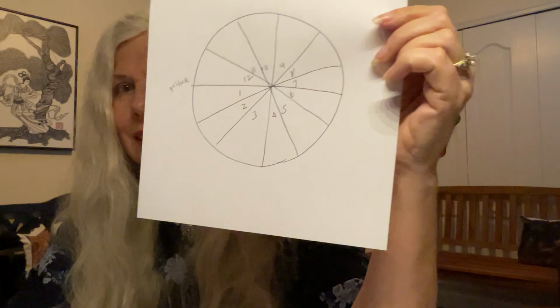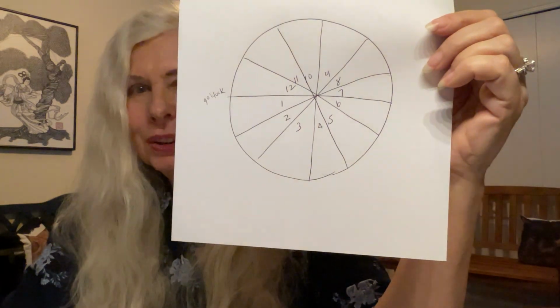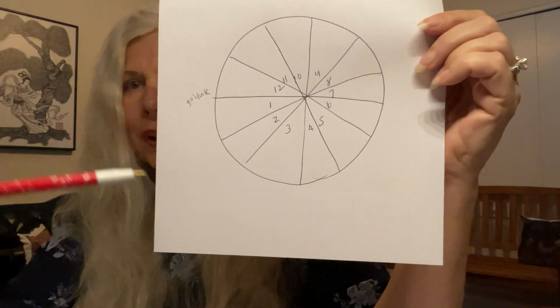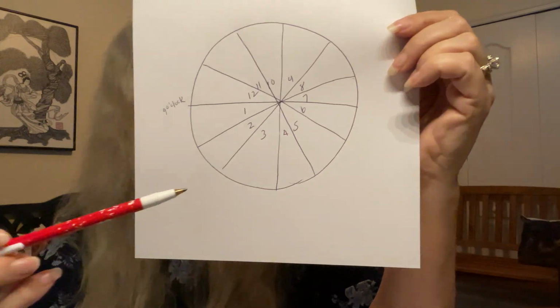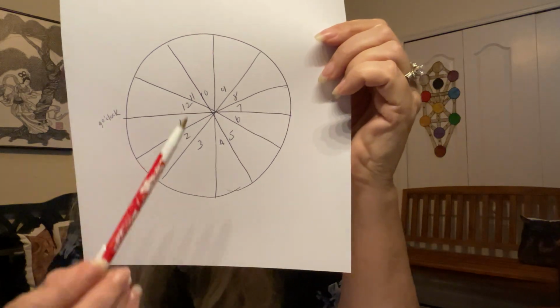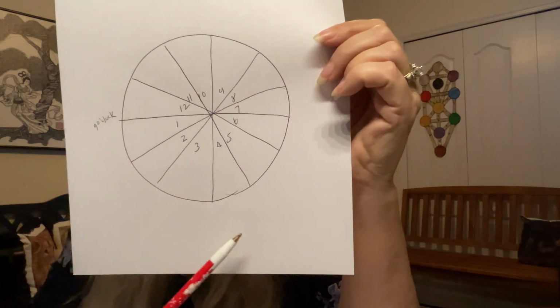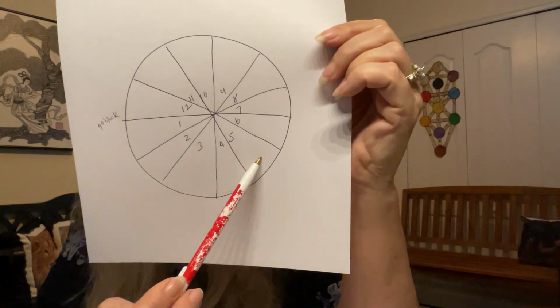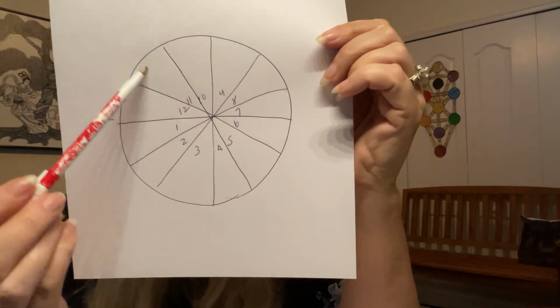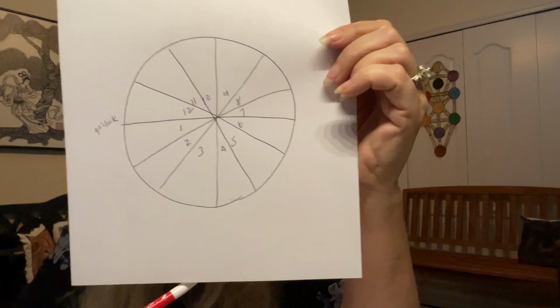So based on this, what I just told you is, if we're looking at the people in your client's life, the 4th house is mommy. The 10th house is daddy. The 5th house is the kids. The 11th house are the friends. Simple.